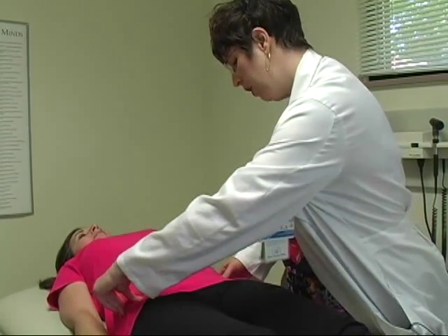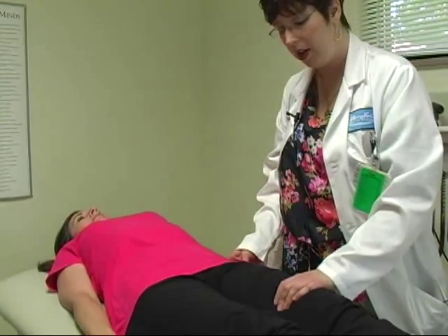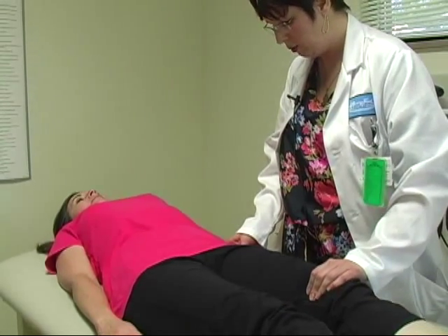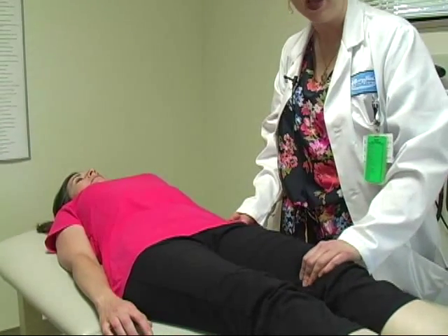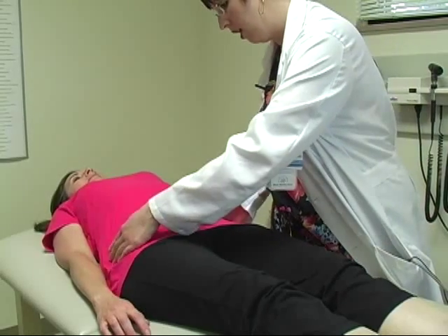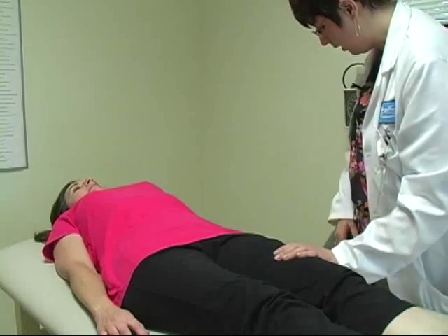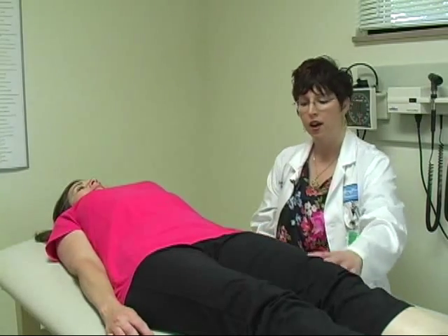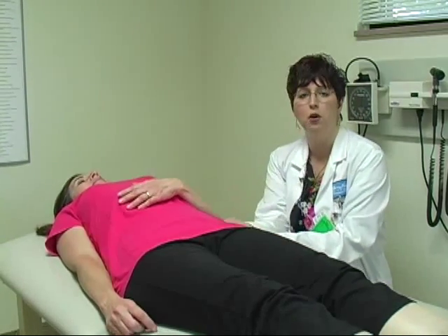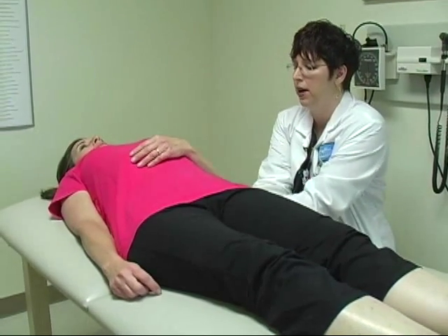Now we're even. What I'm checking for is symmetry. When we have symmetry in the body, it really helps to know that everything is back in alignment. You may hear that term quite often. So what I'm checking is to see that her pelvis is back in alignment, which it is. That shows that everything at the pelvis and sacrum down this way are improving and back in gear.